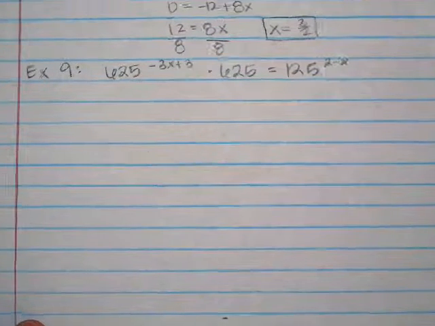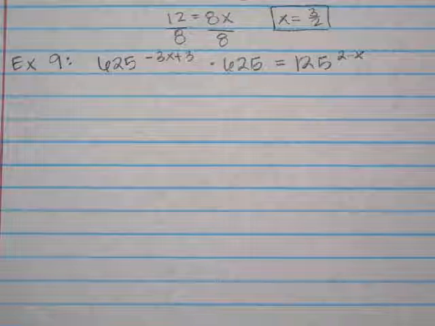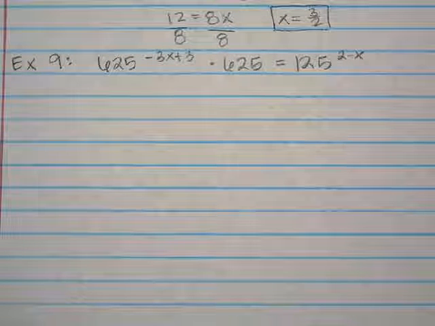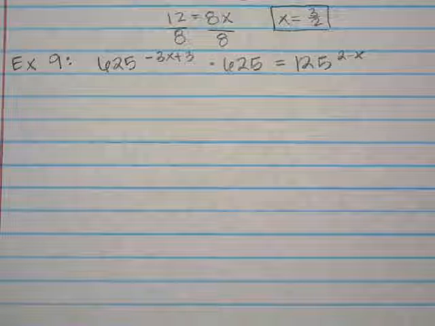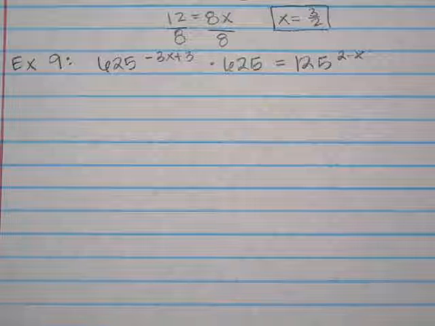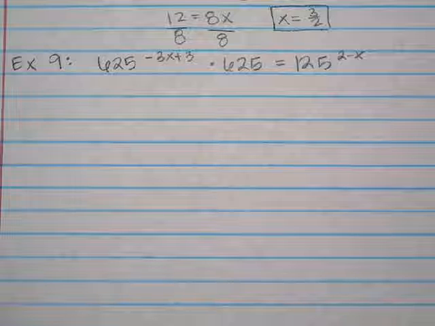Okay. 625 to the negative 3x plus 4. Yeah, there's a few different ways we could do it. The 625s are freaking me out because they're real big. So maybe let's look at our sheet first.